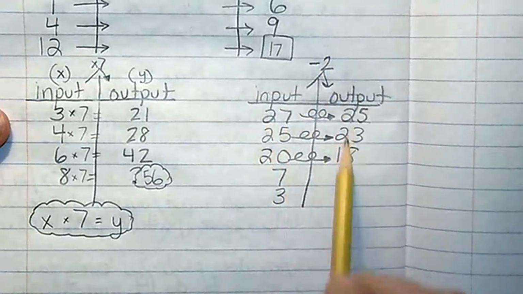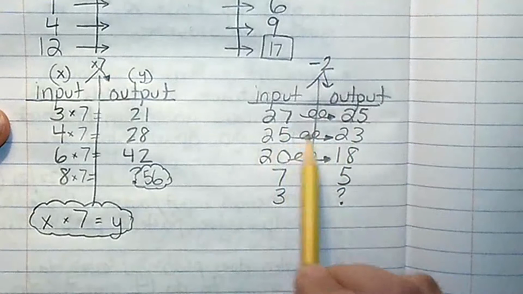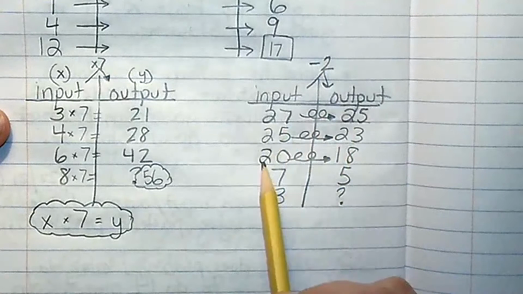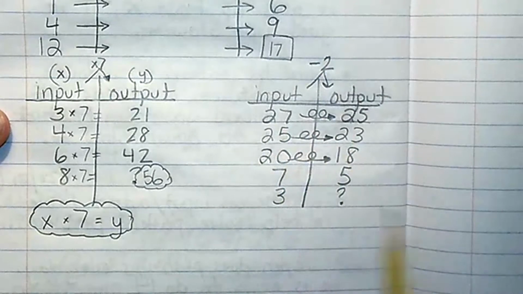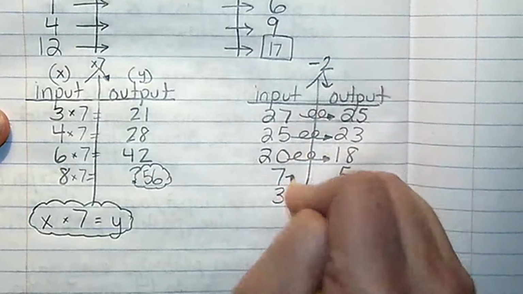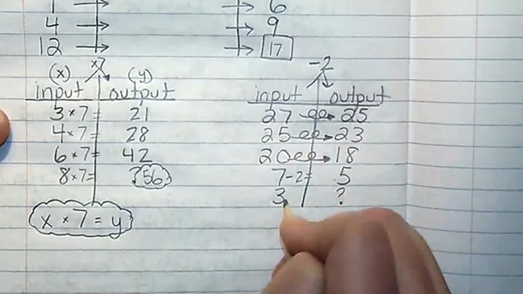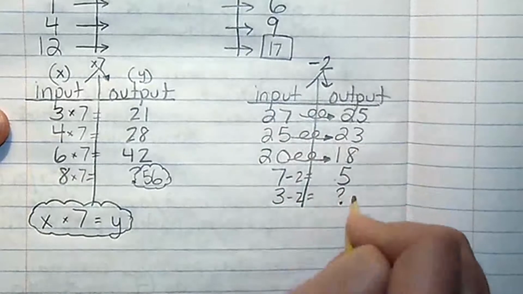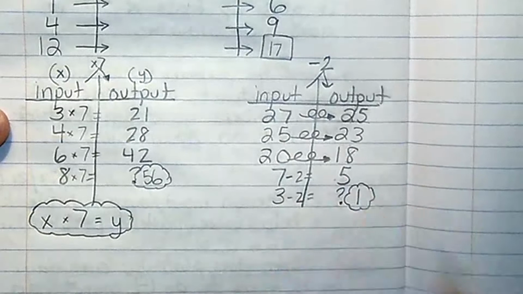27 minus 2 gives me 25. 25 minus 2 gives me 23. 20 minus 2 gives me 18. 7 minus 2 equals 5. What's 3 minus 2? 1 is my answer.